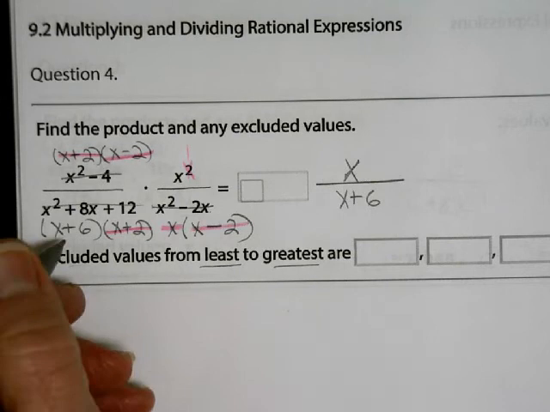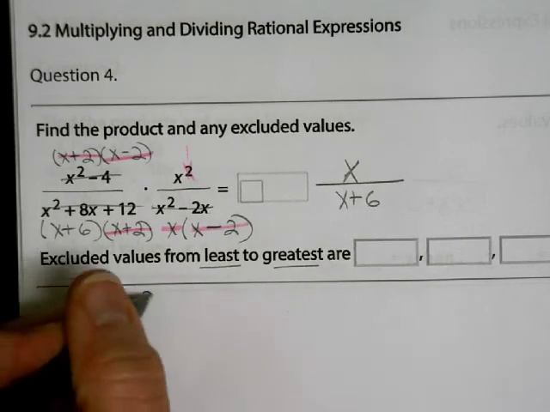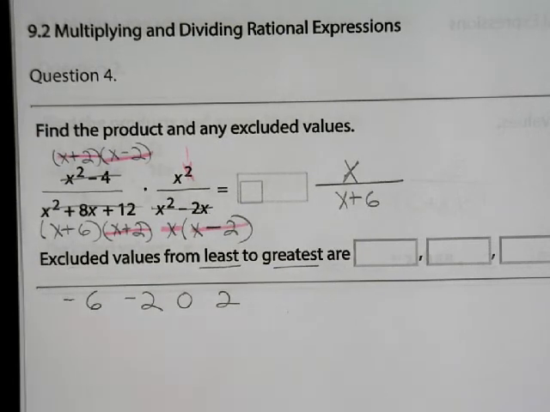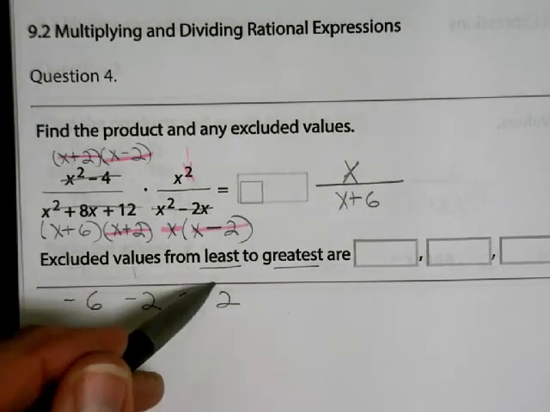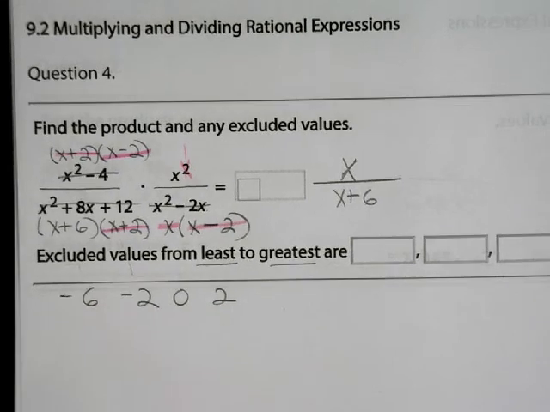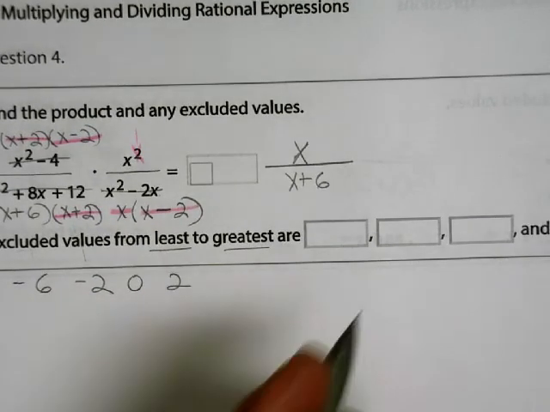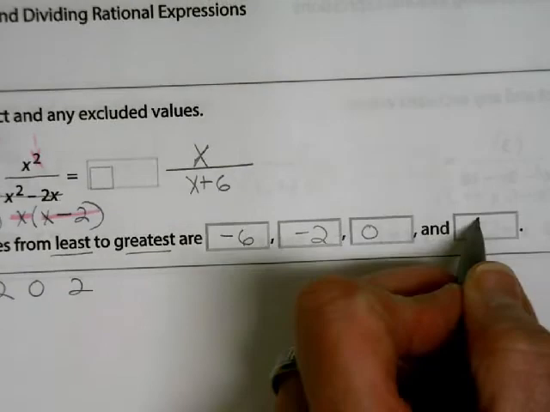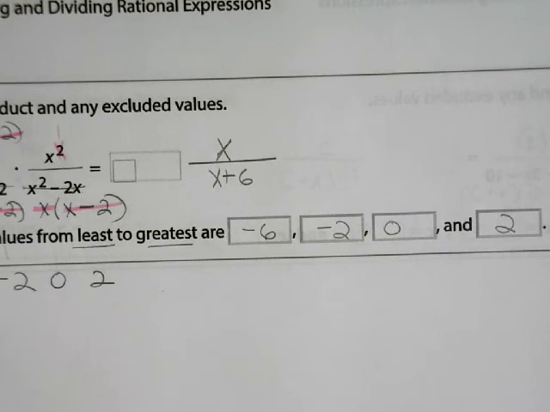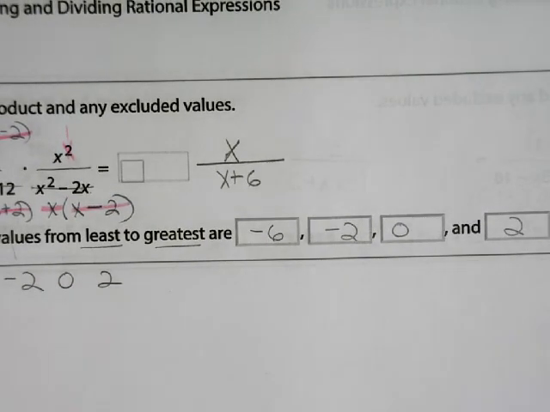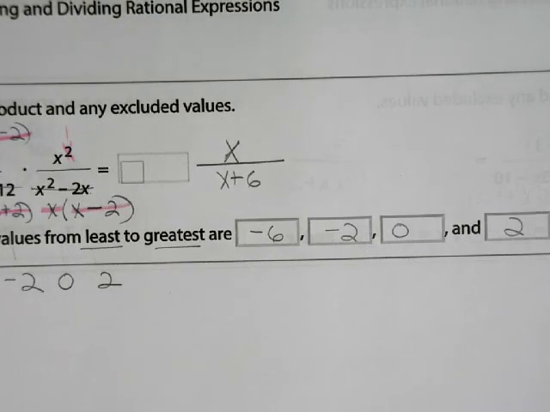So we're going to just write down our excluded values. I have a negative 6, a negative 2, a 0, and a 2. Well, look, they're in order already. See, I'm getting them from here. So they happen to be in order. I didn't mean to do that. It just happened that way. Remember, the largest negative is the least number. So I'd put the negative 6, the negative 2, just like a number line, 0 and 2.